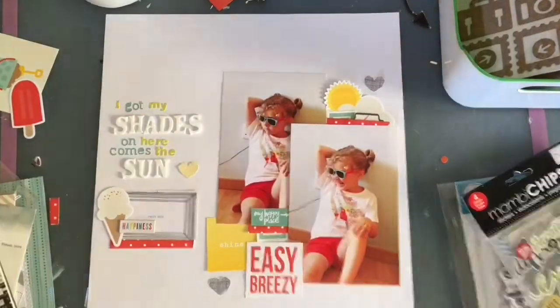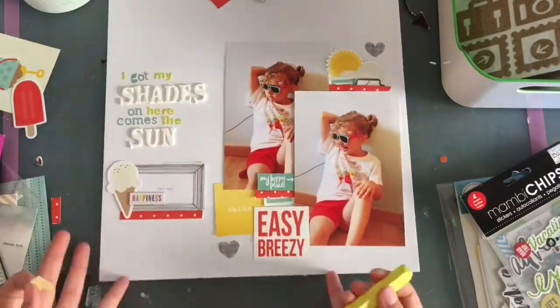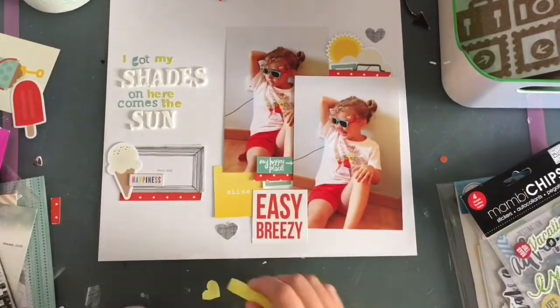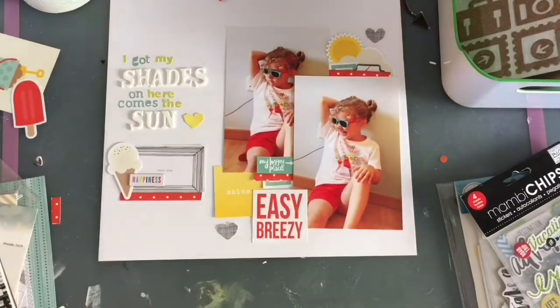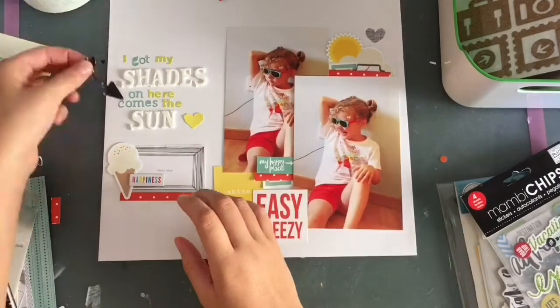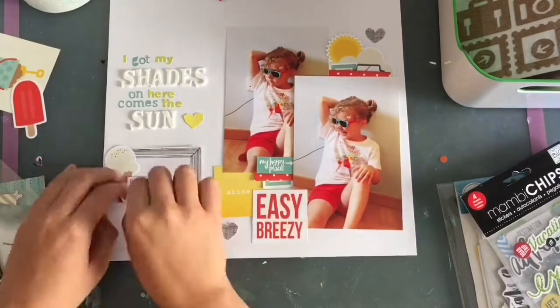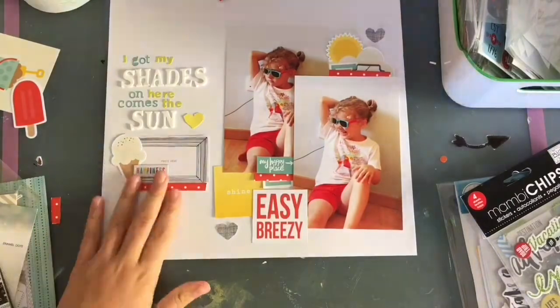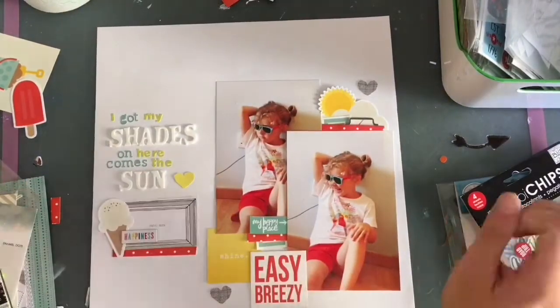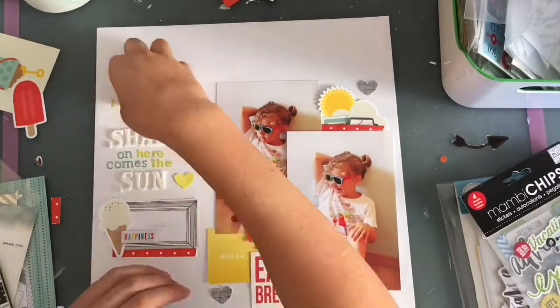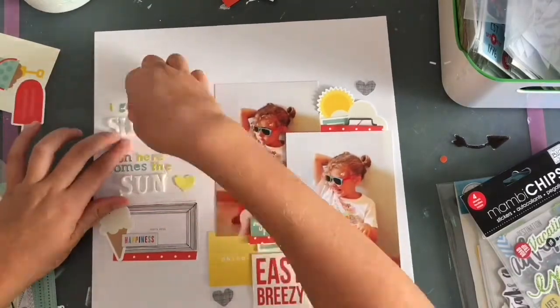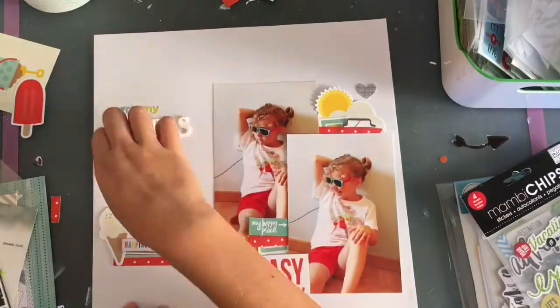Okay, so now I'm going in for last minute embellishments. So for example, I pulled out some enamel dots and some stuff, but first I have to glue all of this down because nothing, and I mean nothing, is glued down. So I'm going to fidget around with it. I didn't like the placement of the title, so I'm moving it again.